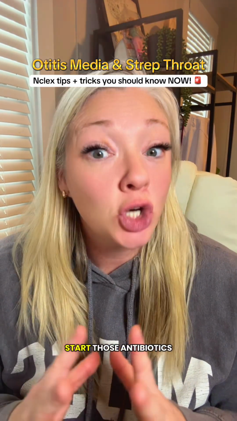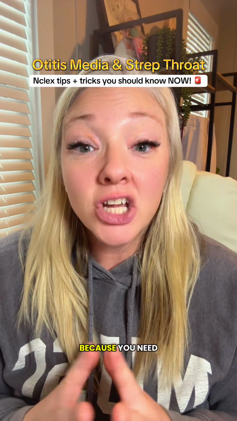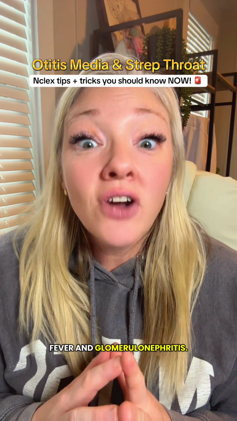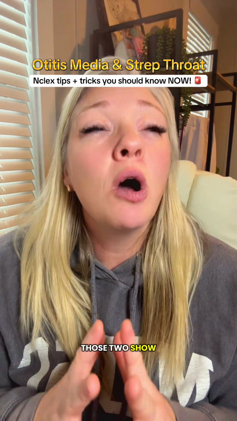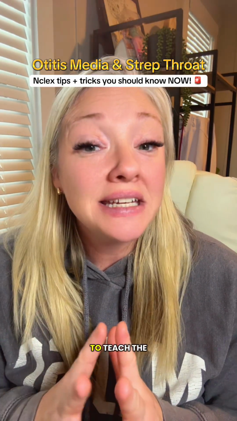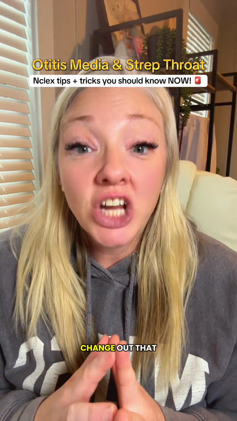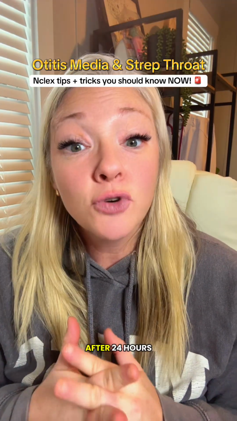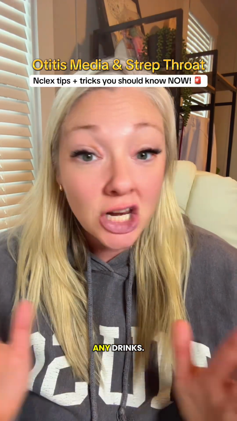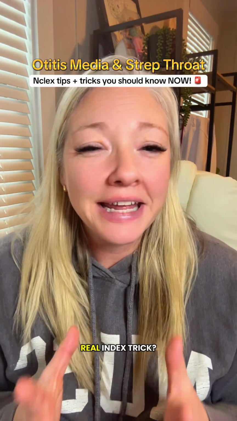Priority care is to start those antibiotics immediately because you need to prevent rheumatic fever and glomerulonephritis. Those two show up on the NCLEX almost every single time. What you need to teach the parents is to change out that toothbrush after 24 hours on antibiotics and no sharing any drinks. What is the real NCLEX trick?